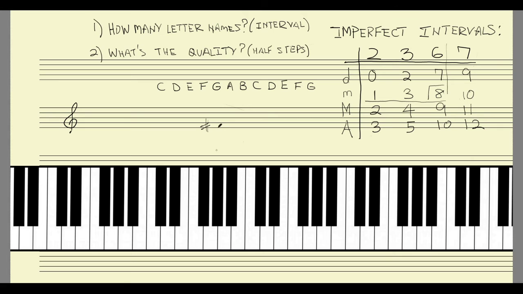So, I'll write my interval down here, augmented second, okay. So the first thing I need to do is figure out how many letter names I need to move through. And it's a second, so I'm going to move through 2. And that's pretty easy. So F 1, G 2. So the note that I land on is going to be some kind of a G. So there's a G right there.